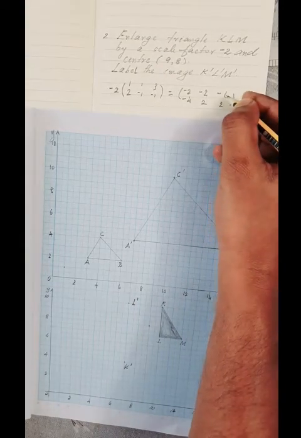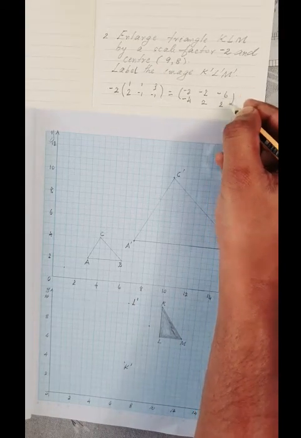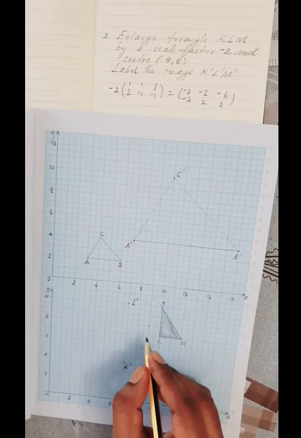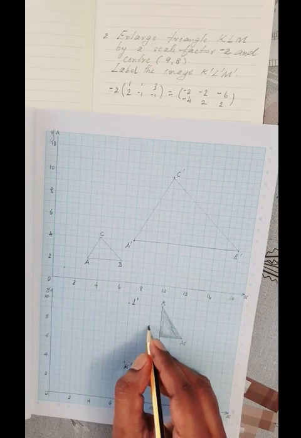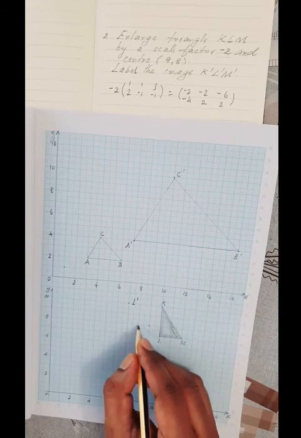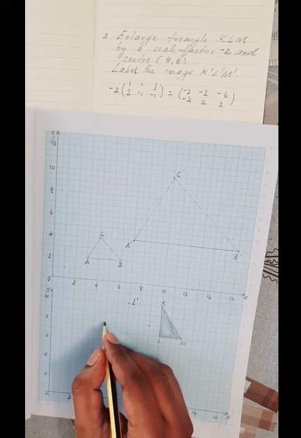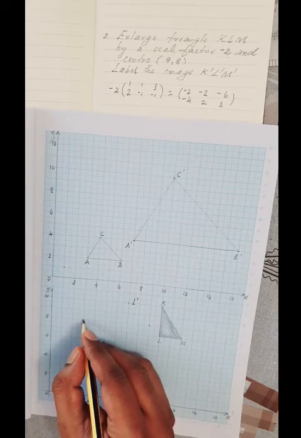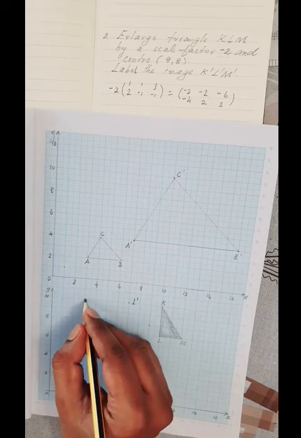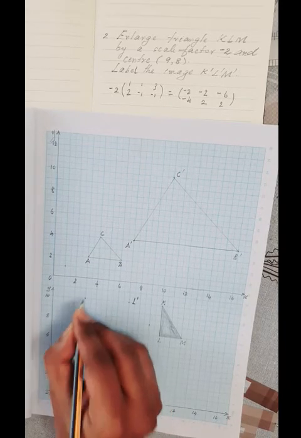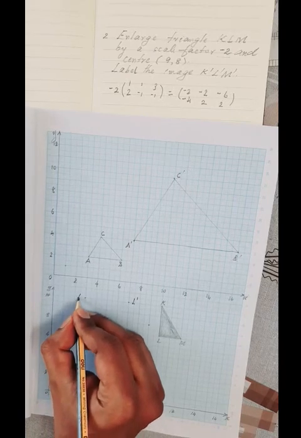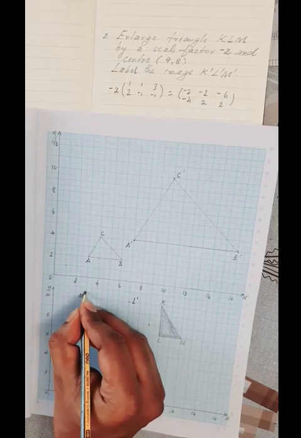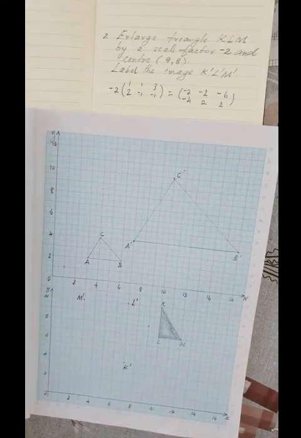And the third vector is (-6, +2). -6, so it's to the left again. 1, 2, 3, 4, 5, 6. And +2, so it's vertically up. 1, 2. So that's the new position of M. We label it as M'. Let's join these 3 points.